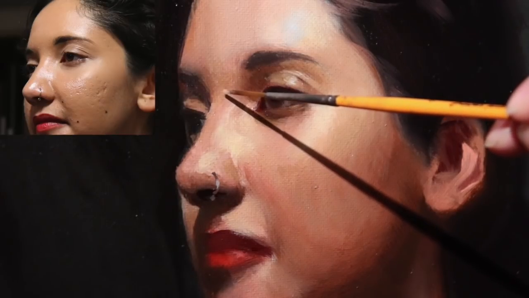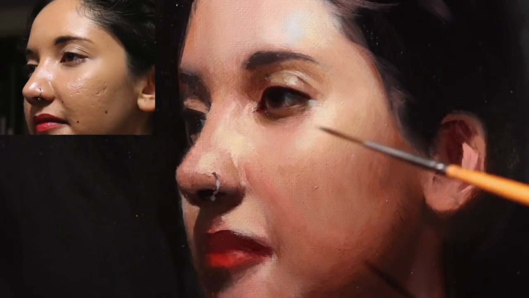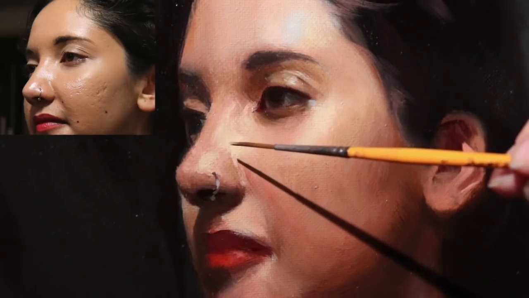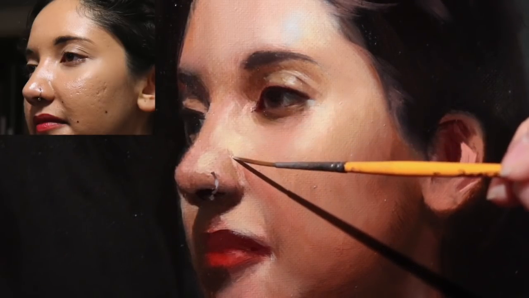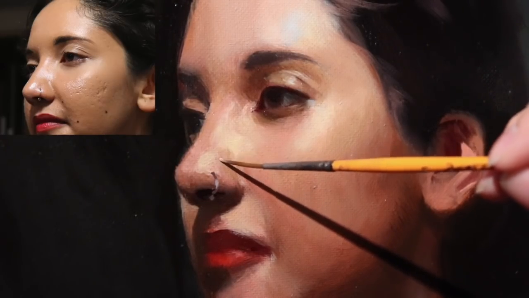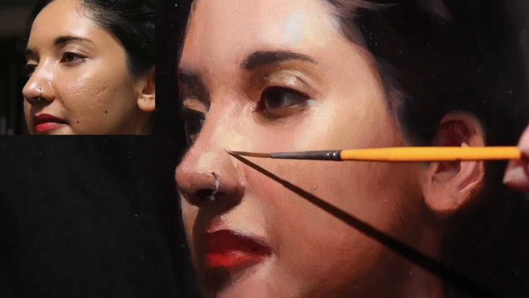Now this edge is going to be a little bit softer. Now I'm going to return to the nose, and again the photo reference is flattening it out, so this shape right here, see, that shouldn't be as sharp. Even in the photo reference it's not quite as sharp, so let's just soften it, and I think that's all right for now.